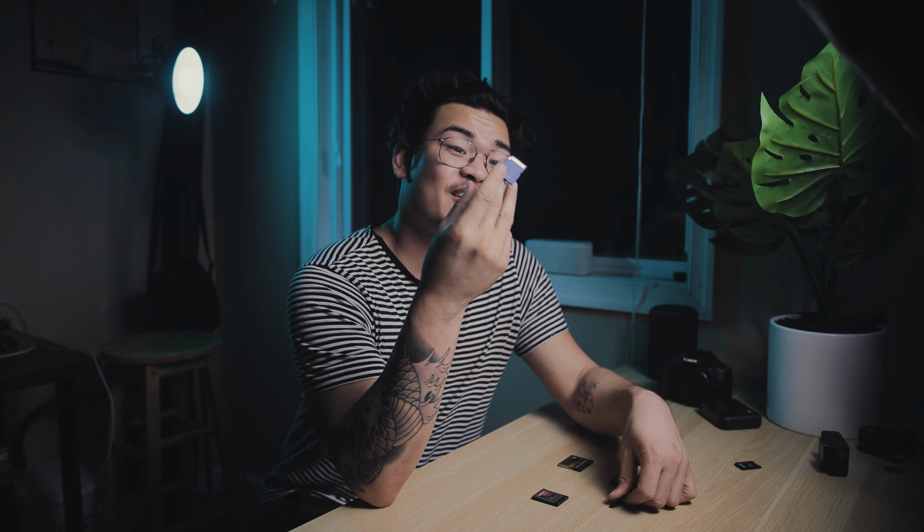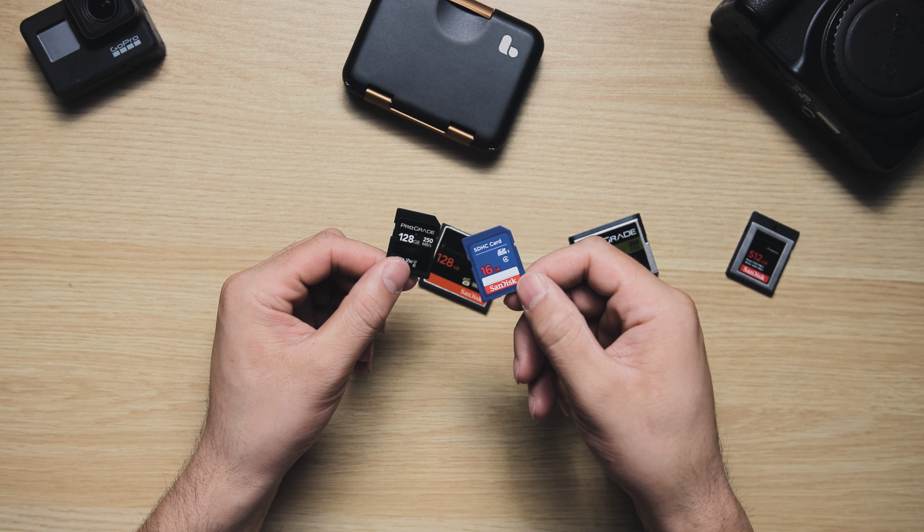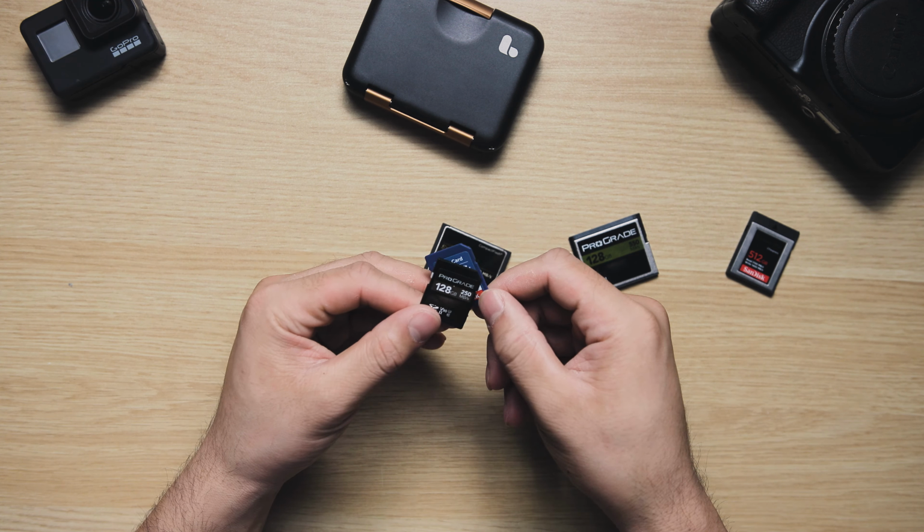Where was I? So this blue card here is very basic, very bad. It doesn't even say the speed on it, but it is a class 4, so it's a 4 megabytes per second memory card, while I have this 250 megabytes per second card here. That difference is insane. Think about it. This blue card probably can't even keep up with me shooting 1080. It buffers after I take 10 photos in RAW, and it's just absolutely not good.